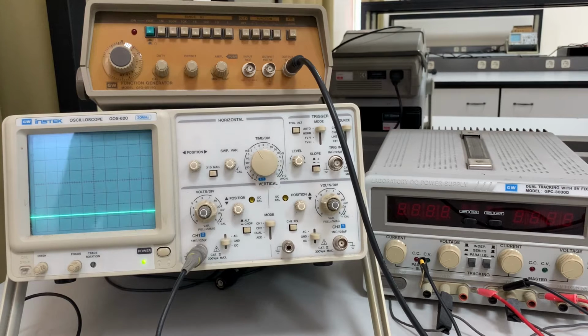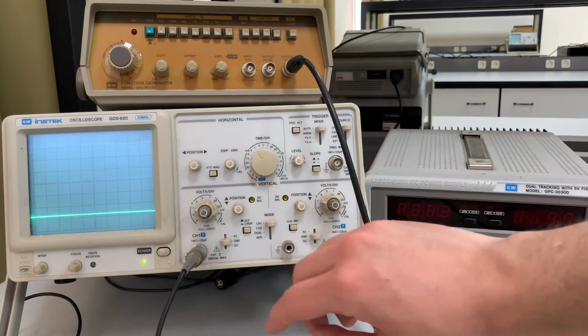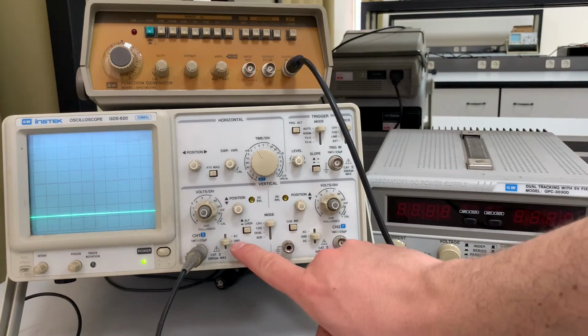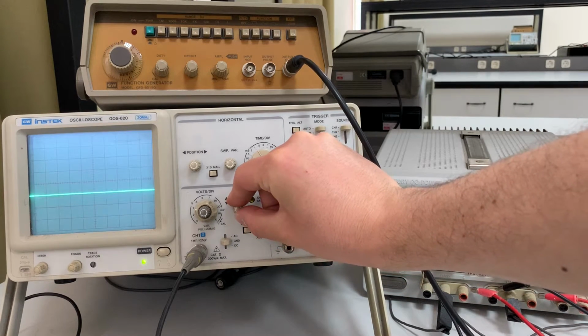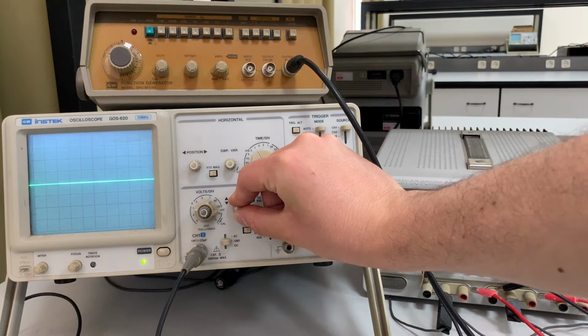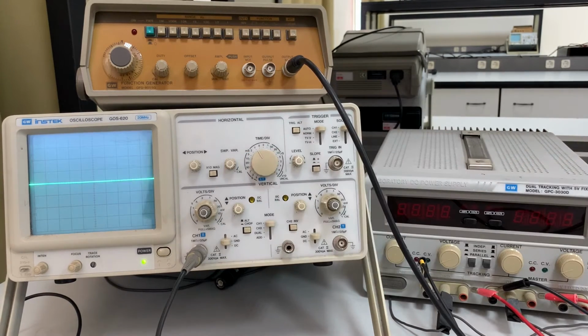Okay. In the second part, we will measure DC voltage with our oscilloscope. Again, firstly, we need to establish ground zero voltage reference in the Y position. Notice that our switch is in the ground position, and we are establishing our ground zero voltage reference.